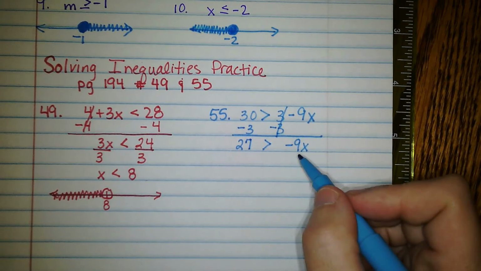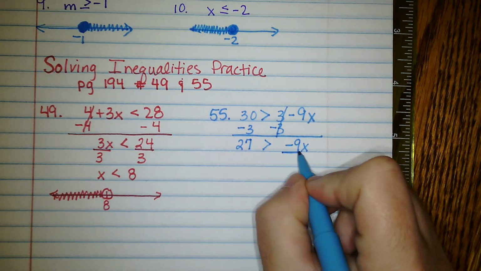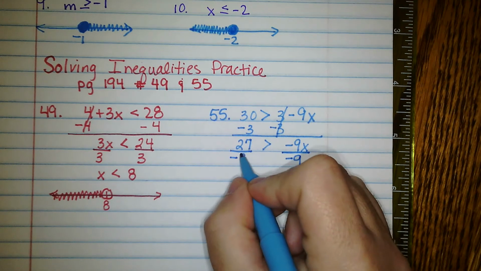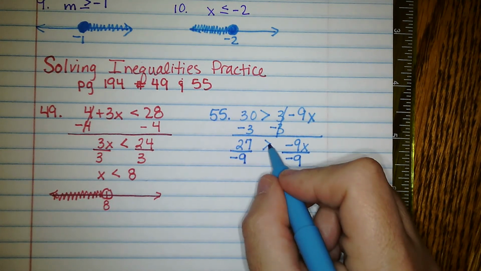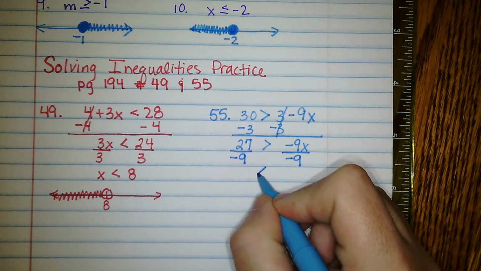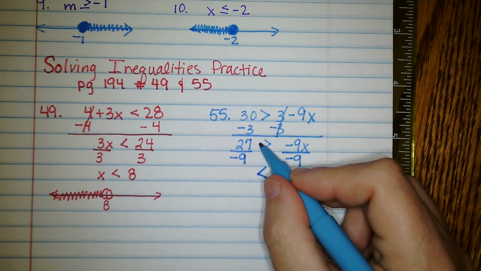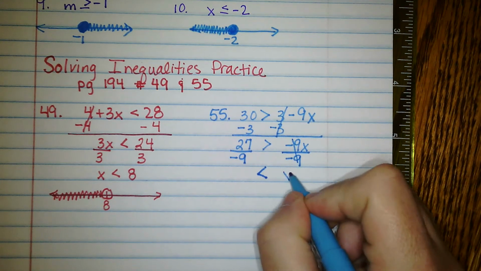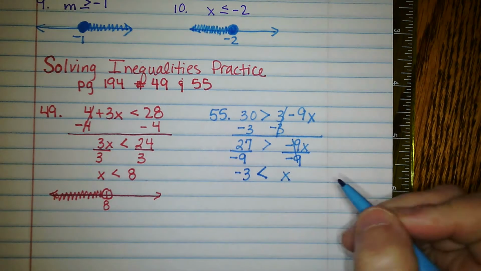Now, this is the step where we need to divide. But here, I have to divide by a negative 9. So because I'm dividing by a negative, check this out. I have to divide by a negative. My very next step is I have to switch the symbol. So my symbol is going to go from pointing to the right to pointing to the left. That happens because when you divide by a negative, your symbol switches position. The 9s cancel and you get x on this side. And then 27 divided by 9 is negative 3.